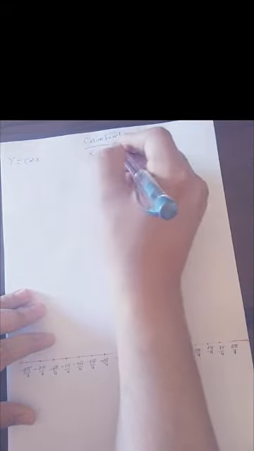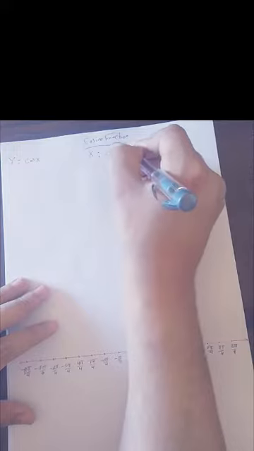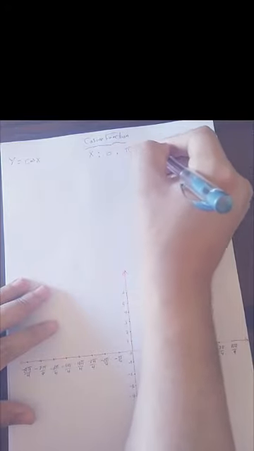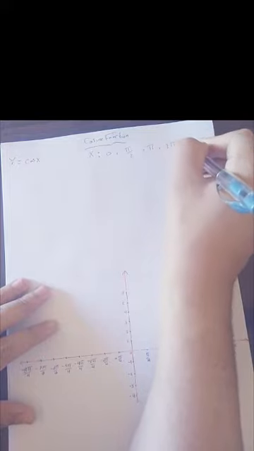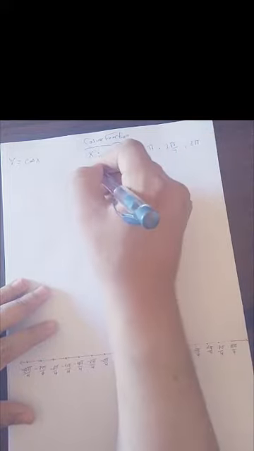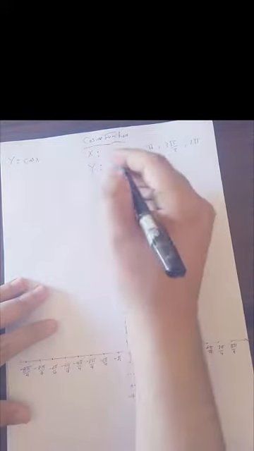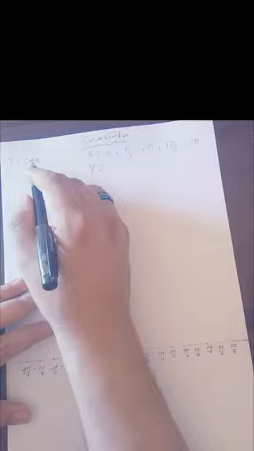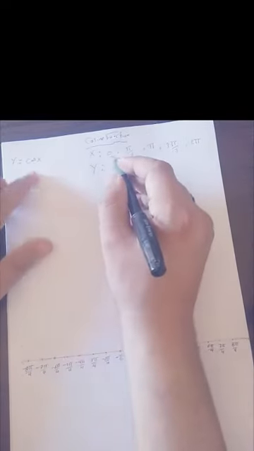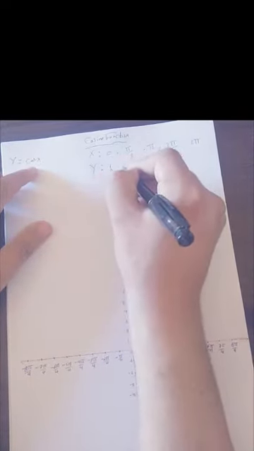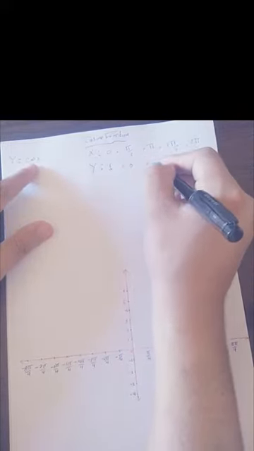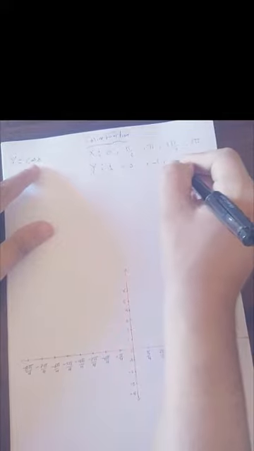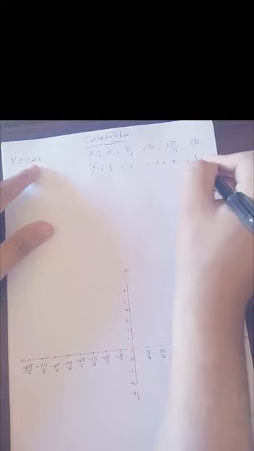I assume some points for x: 0, pi over 2, pi, 3 pi over 2, and 2 pi. And then I want to find the corresponding values if I plug them in here. Then cosine 0 is 1, pi over 2 is 0, cosine pi is -1, cosine 3 pi over 2 is 0, and cosine 2 pi is 1.